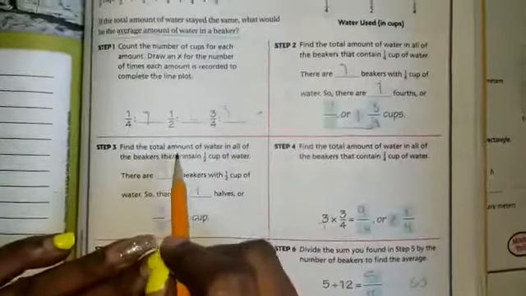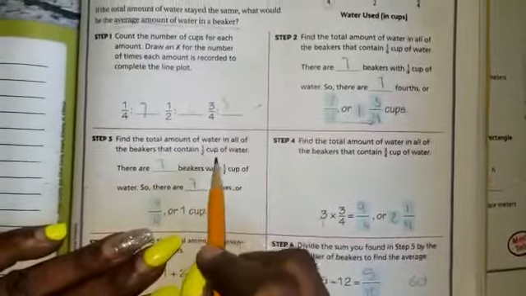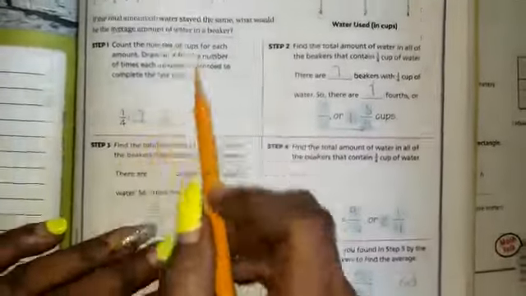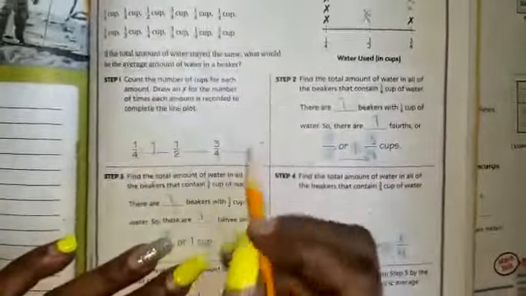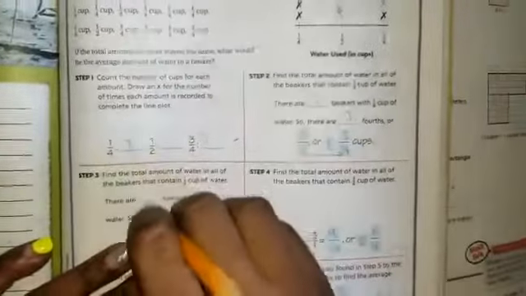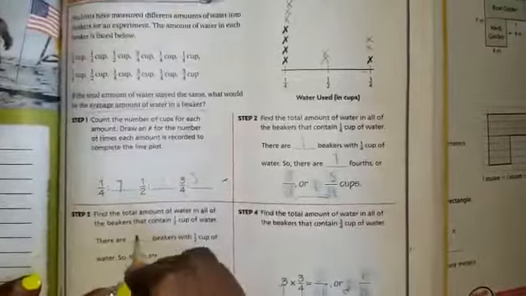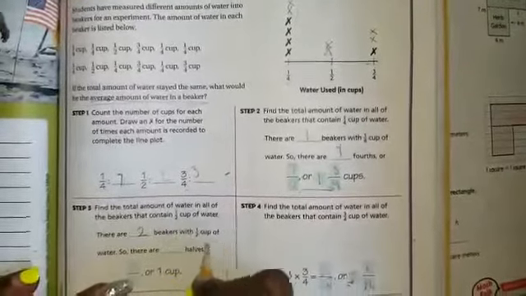Let's go to step 3. It says find the total amount of water in all of the beakers that contain half cup of water. So half cup of water, there are 2. Put this out here. Make sure that this is done properly. Understand it a little bit more. So there are 2 beakers with half cup of water.